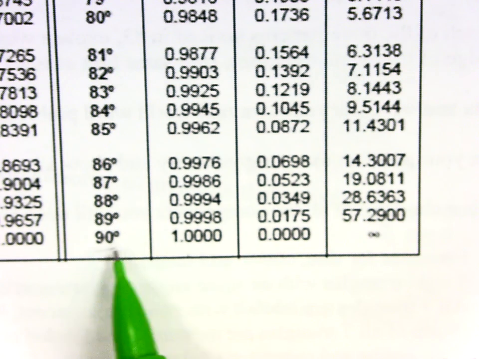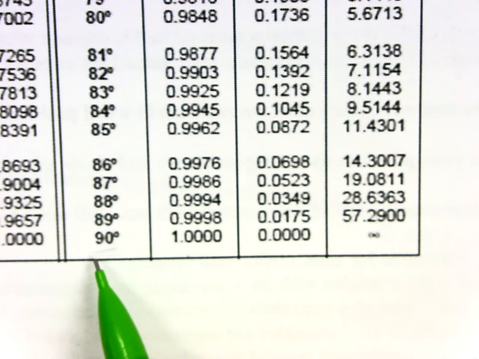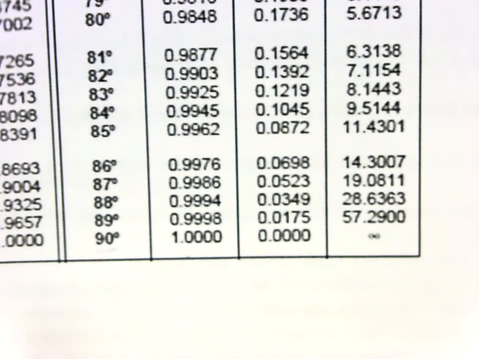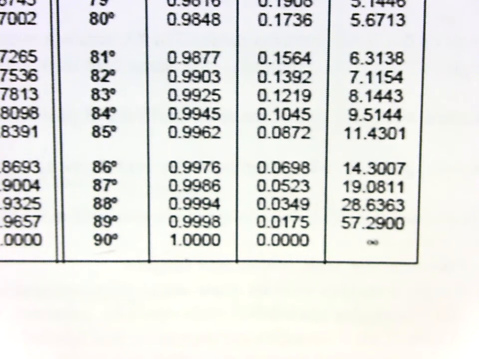Well, Miss Avia, your table stops at 90. What happens if you do 95 degrees? Try it. Do sine of 95 degrees on your calculator and see what comes out. Yeah, it starts going back, right? That's interesting. So try sine of, I don't know, 140 degrees.